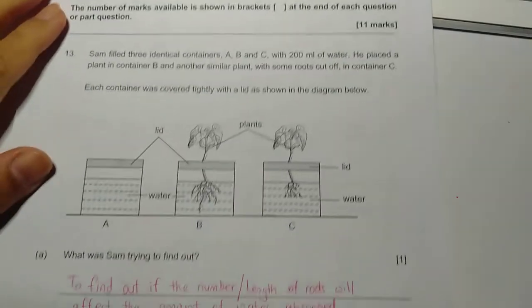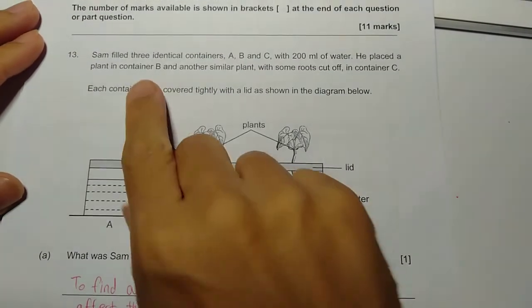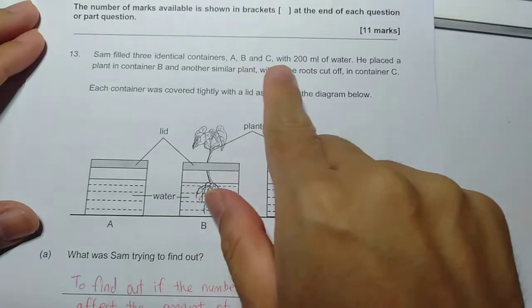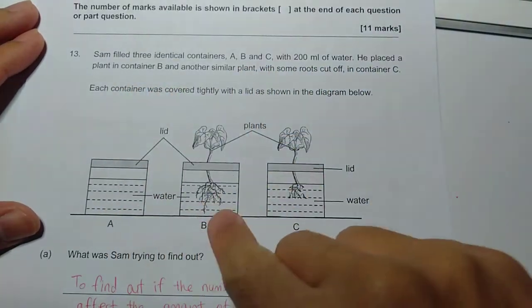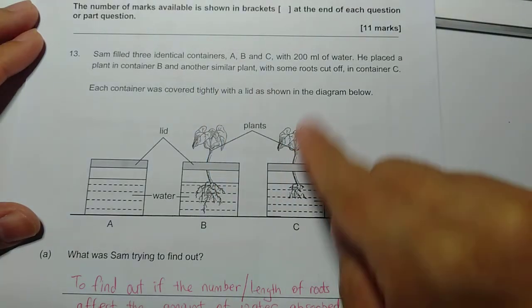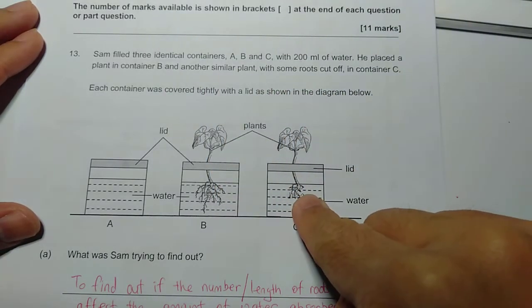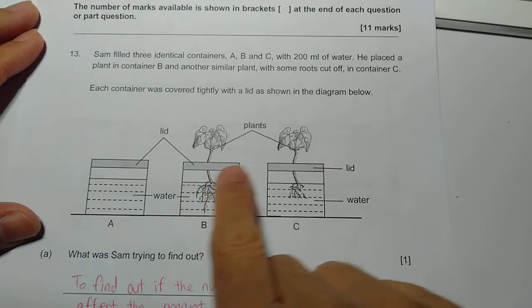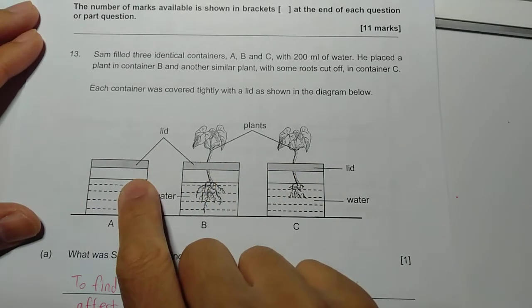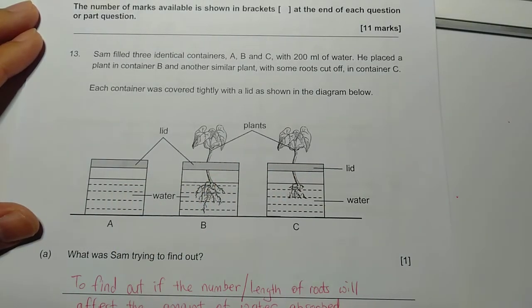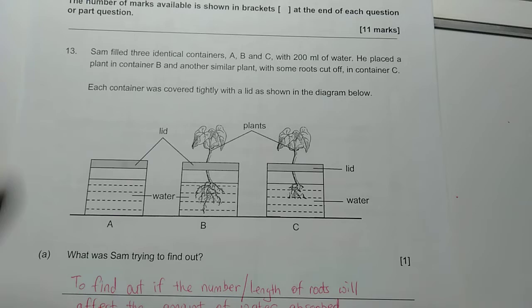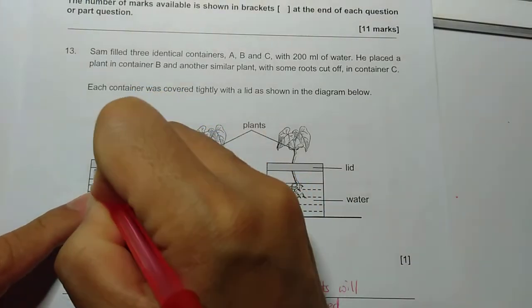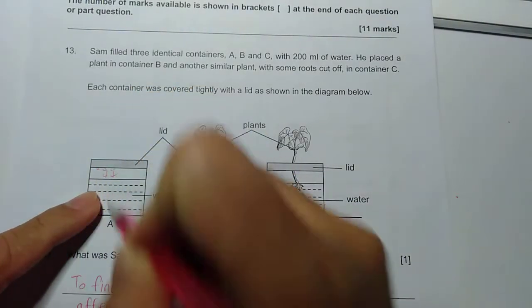Alright, let's continue. Now, Sam filled 3 identical containers, A, B, C, with 200 ml of water. He placed a plant in container B, another similar plant in container C, but he chopped off some of the roots. Each container was tightly covered with a lid. Alright, and the purpose of the lid is like a layer of oil, same idea, which is to prevent evaporation of the water out of the container. Yes, water can evaporate, but it will condense here and will drip back.